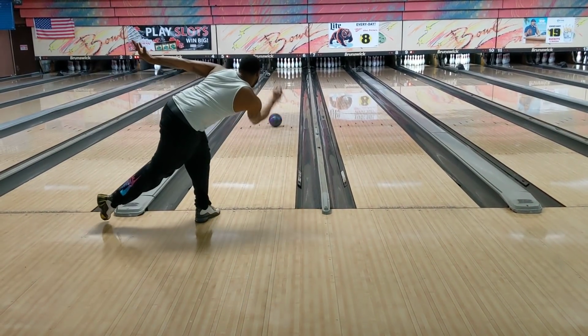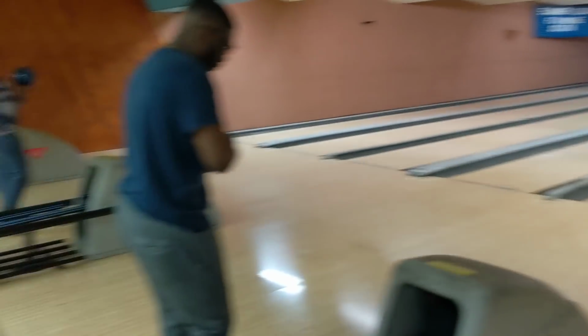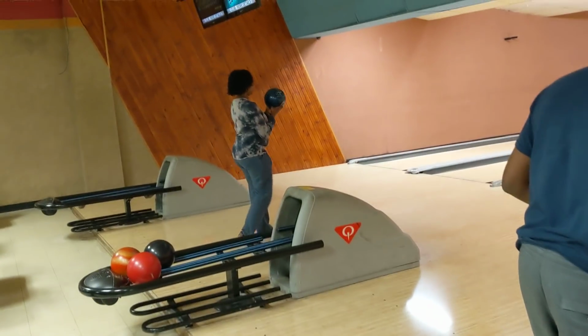So we'll see. That shot is definitely further right. Much better ball reaction.